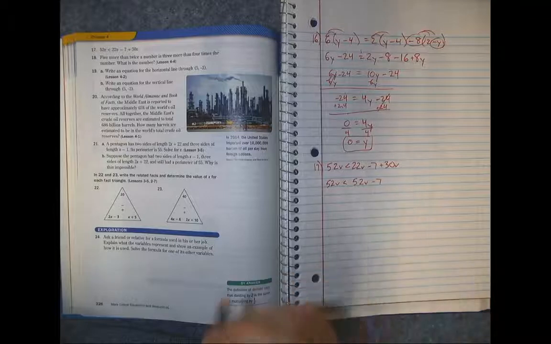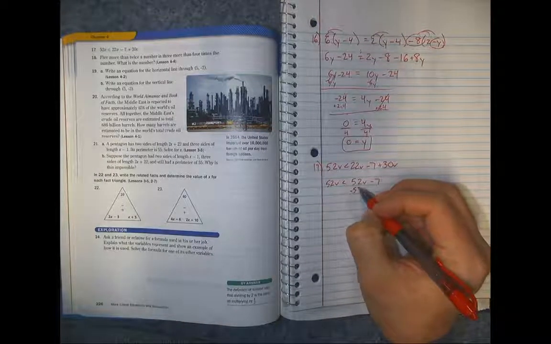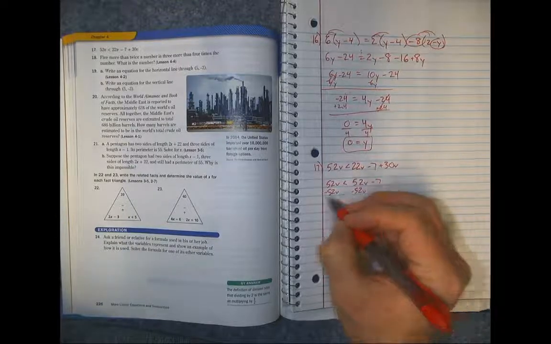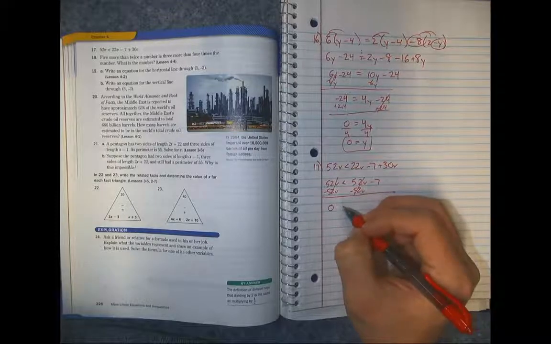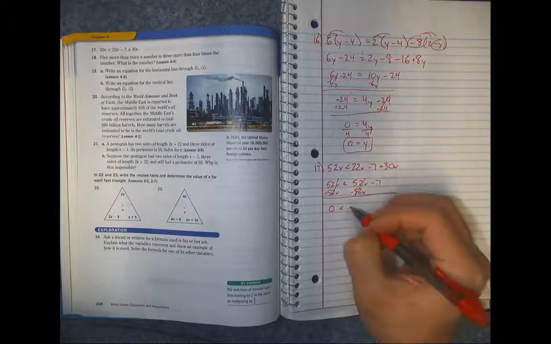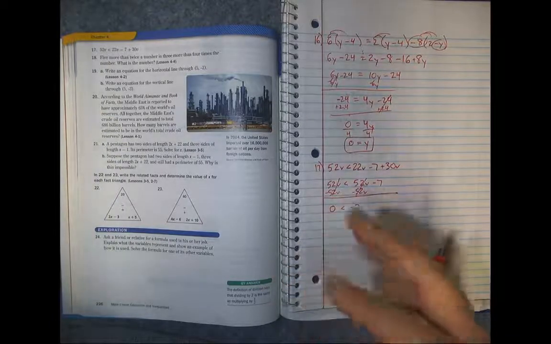And so this will be a no solution or an all real numbers. We got to see what happens. So I'm going to minus 52v from both sides. It clears out. Now when it clears out over here, that's a 0. When it clears out over here, I still have a negative 7. All right, so there's no more variable. It's either no solution or all real numbers.